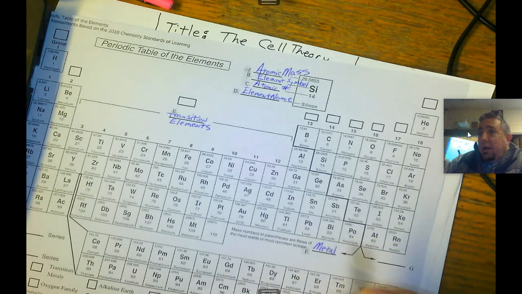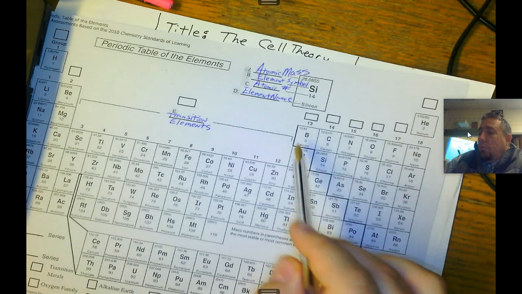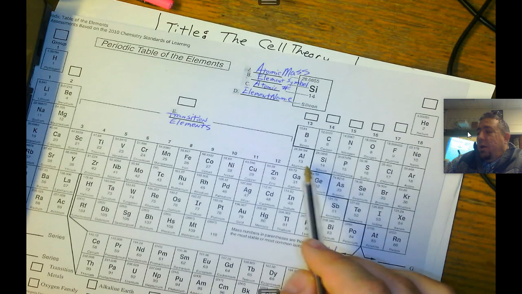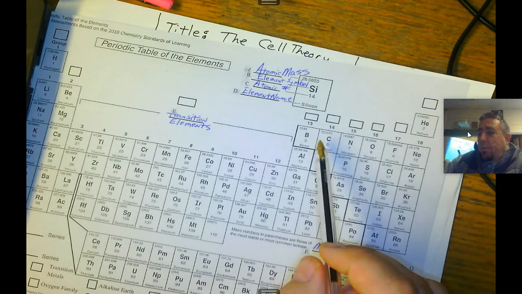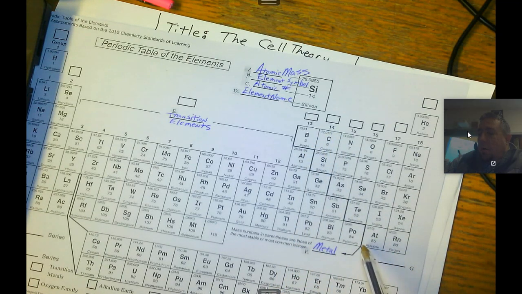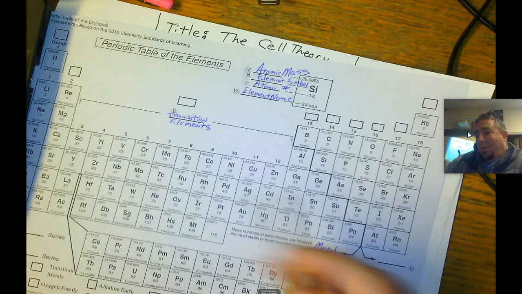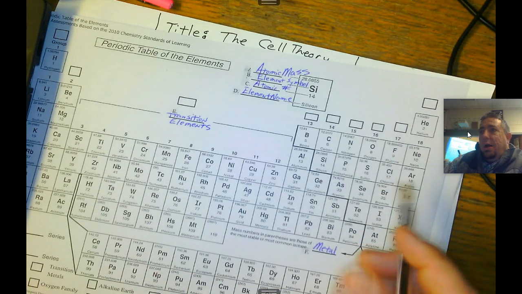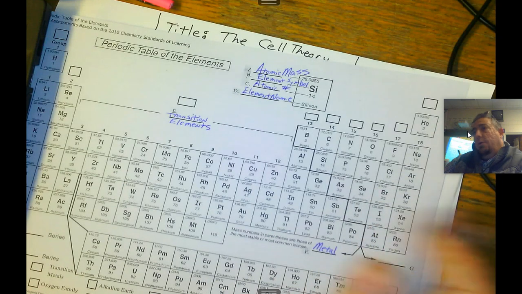But you are correct in that they've kind of went away from talking about the semi-metals or the metalloids as that. They're more metal-like or more non-metal-like.